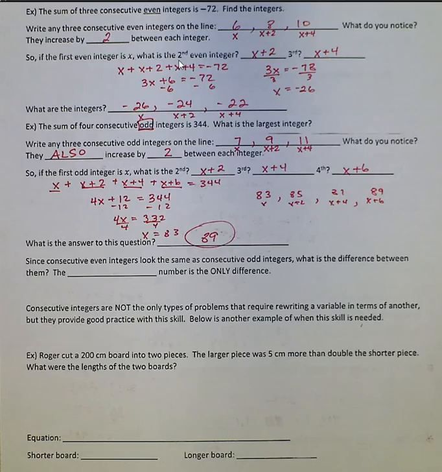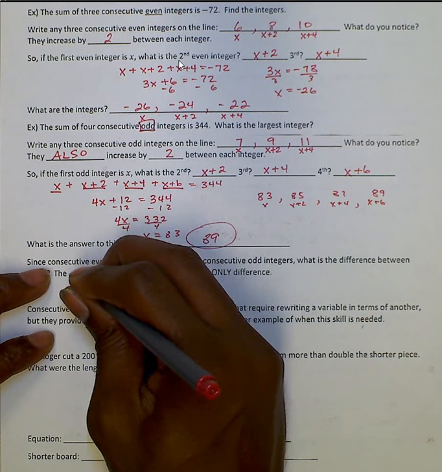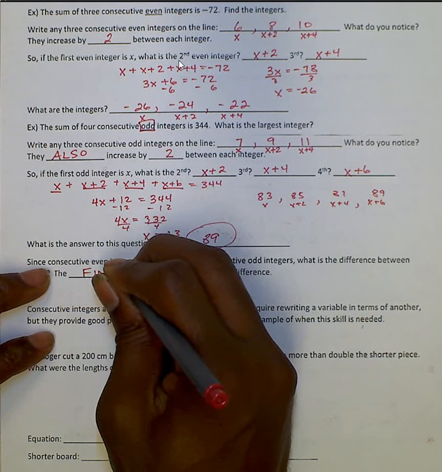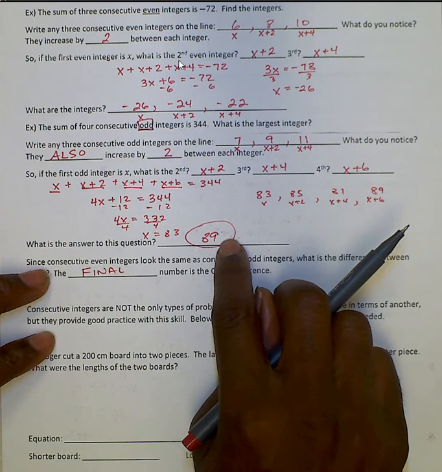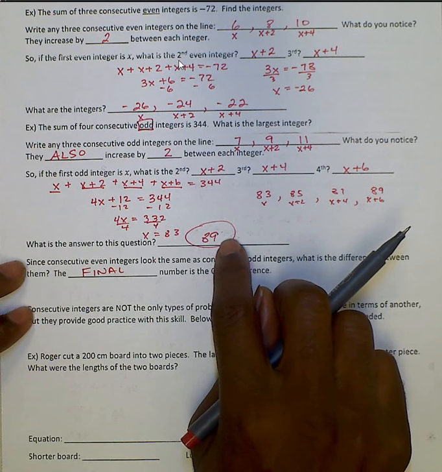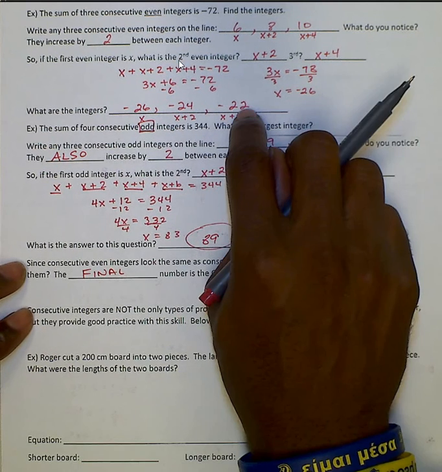So since consecutive integers look the same as consecutive odd integers, what is the difference between them? The only difference, and this is what you should check each time, the only difference is the final number. Okay, you should make sure that if it says odd integers that you're finding an odd integer. If it says even integers, you're finding an even integer. Okay.